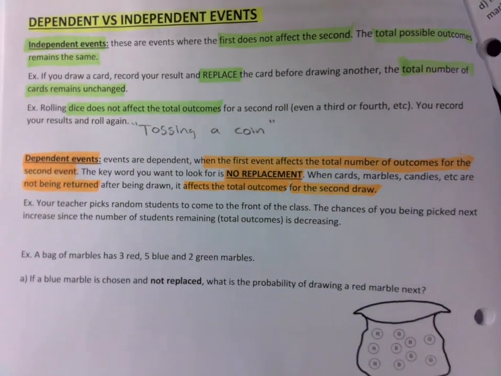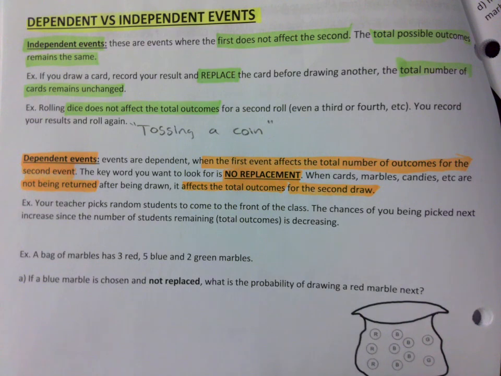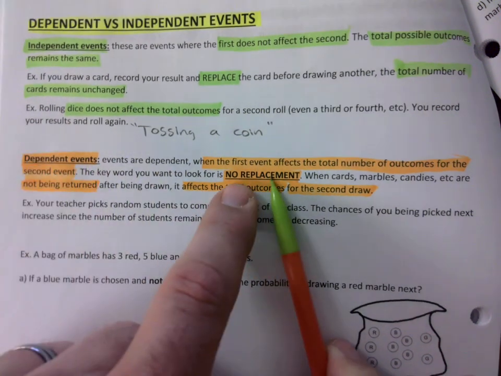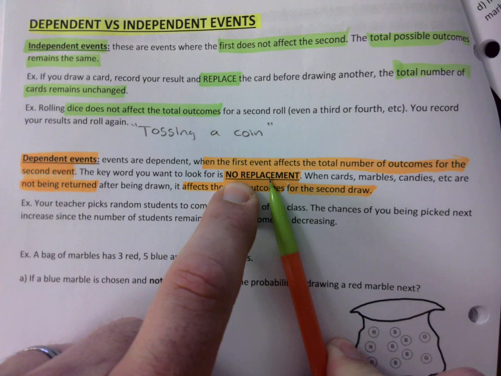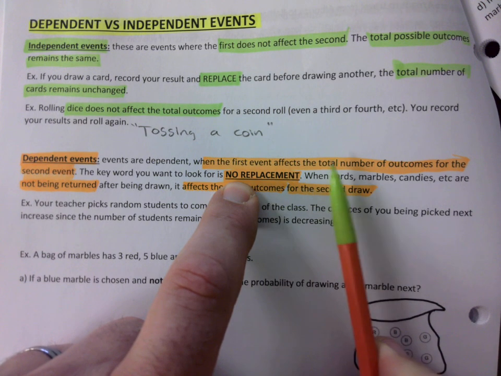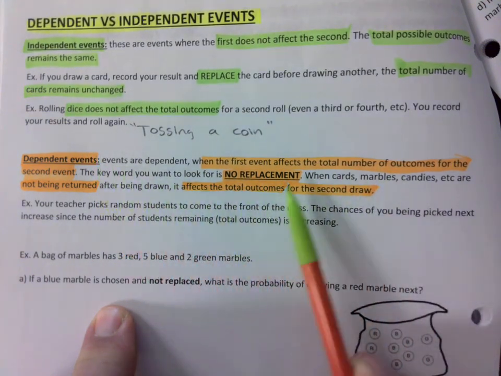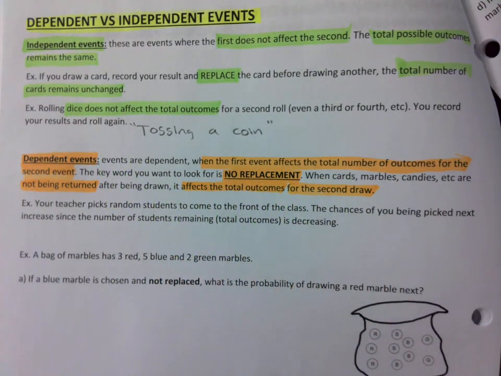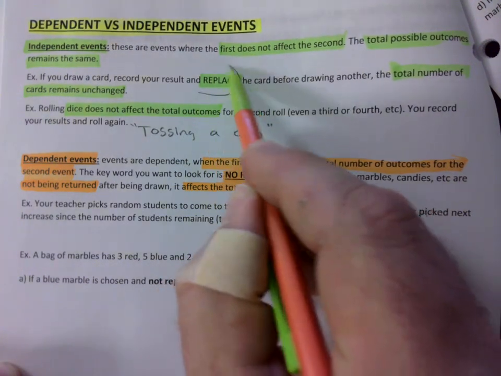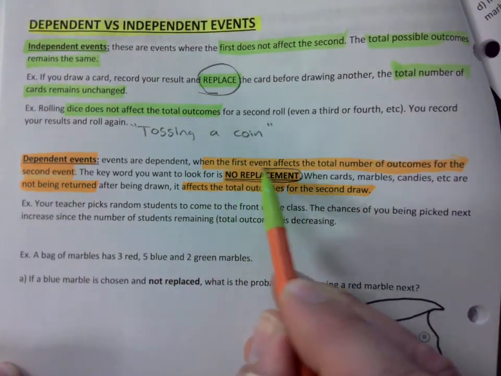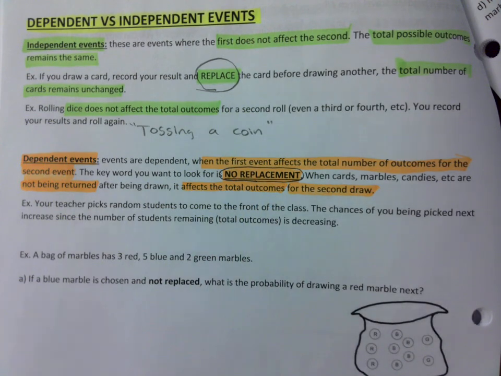If you want a hint for your study sheet, I would definitely say dependent events, no replacement. I would put it right next to it, followed by the total number of outcomes changes. That's kind of like the trifecta there. Independent, the total is unchanged. You replace. So I will circle replace, and I will circle not replaced. Replacement is independent. No replacement is dependent, because remember, the second event depends on what happened first. So here we go.